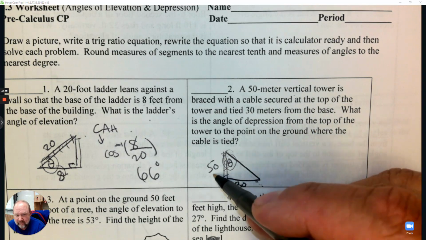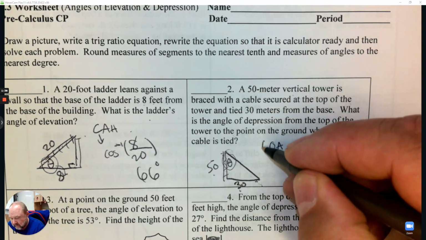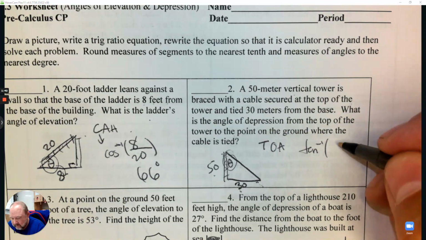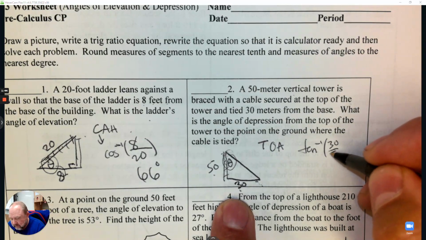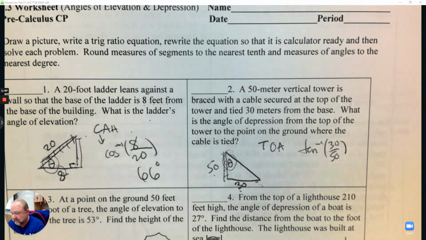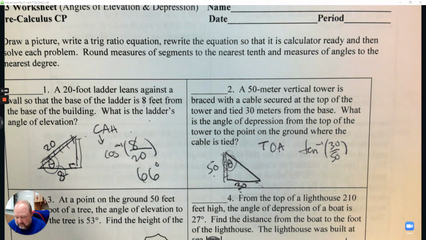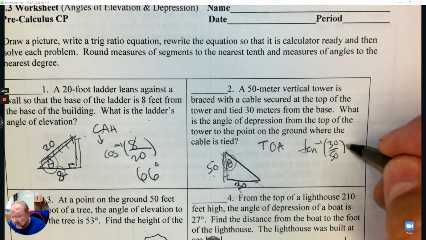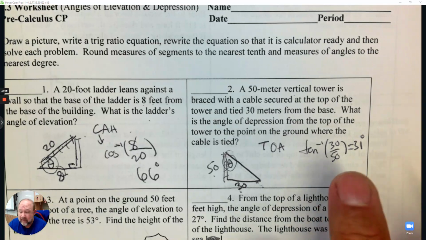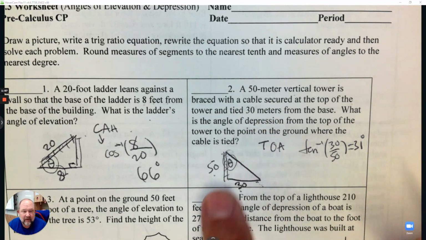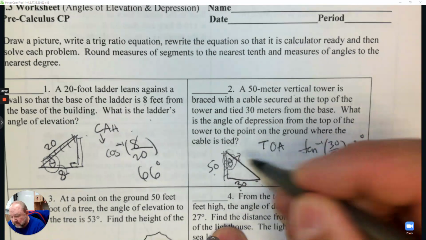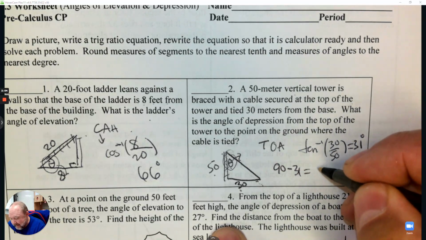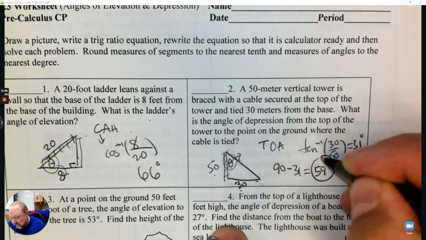So this is opposite and adjacent. So SOHCAHTOA, that's going to be tangent. So that angle there is going to be opposite over adjacent. Use your calculator. So inverse tangent, opposite over adjacent. And you get about 31. Now here's the thing you have to do. The angle of depression is not inside, it's outside the triangle. So to that answer, you have to subtract 90, and the actual angle of depression is 59.